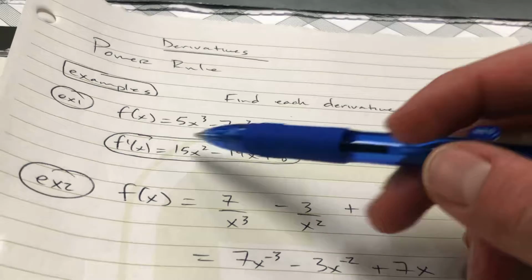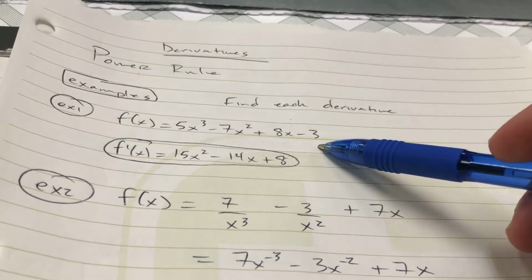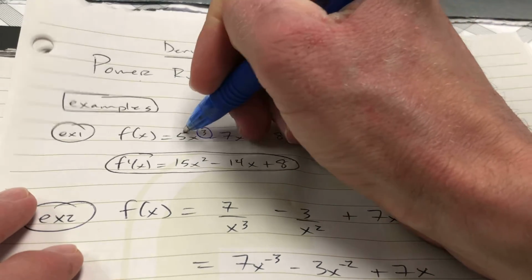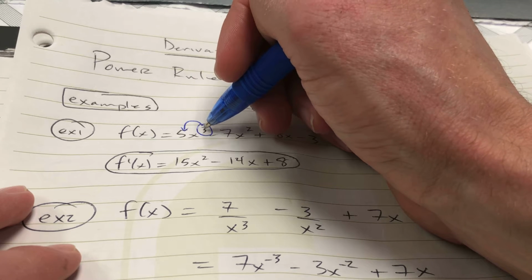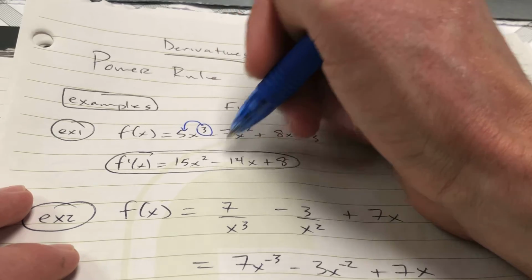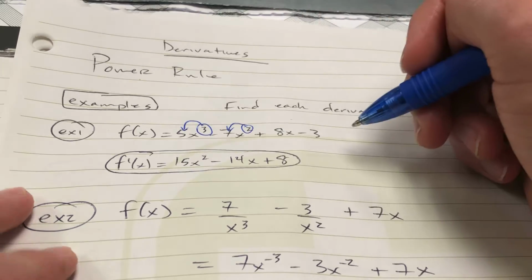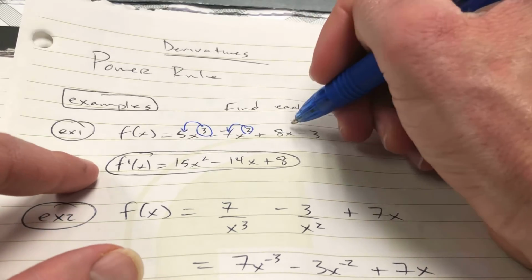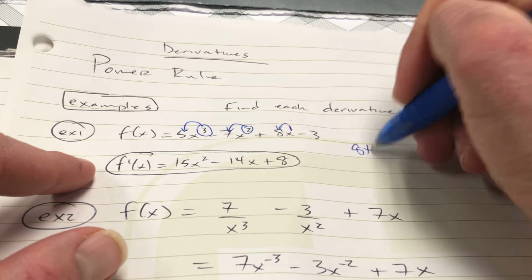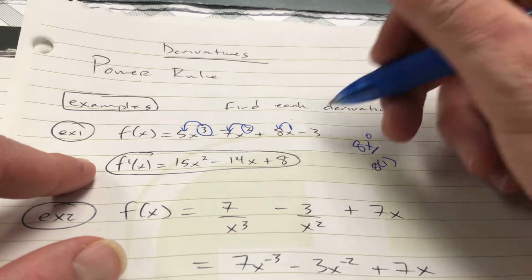So this first one here, f of x is equal to 5x to the third minus 7x squared plus 8x minus 3. The power rule says bring down this power, multiply 3 by 5, and then it's 1 power less. So 15, 3 times 5, x to the second, minus, bring down this power, 14, 1 power less, x, minus 14x, plus, this is really 8x to the first, so 8 times 1 would be 8. Then you would have x to the 0. Well, anything to the 0 power is just 1, so 8 times 1 is 8.